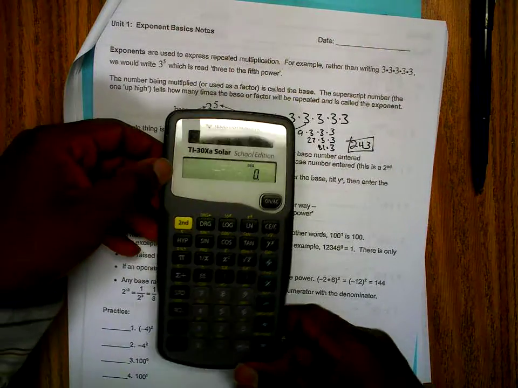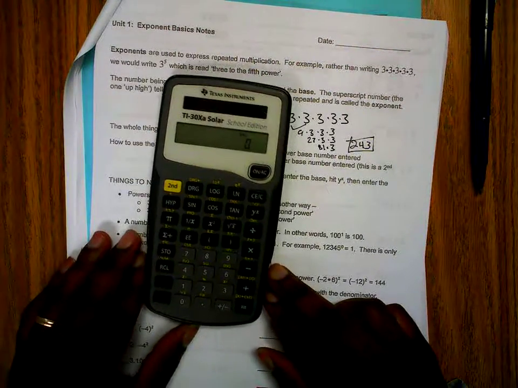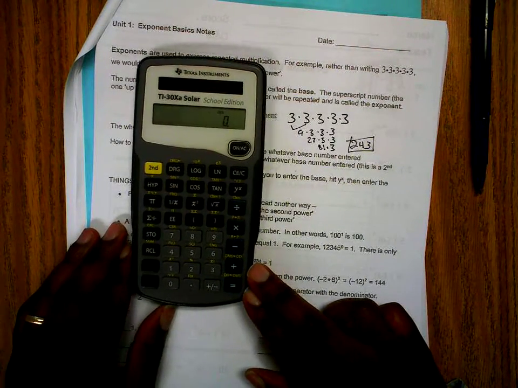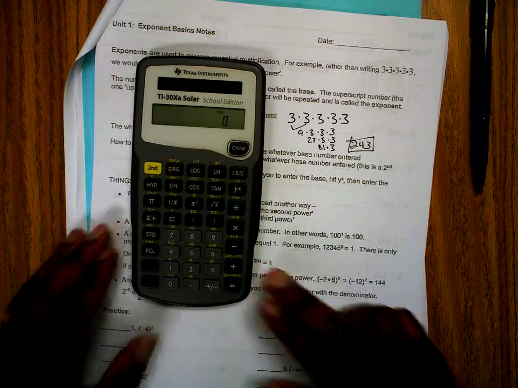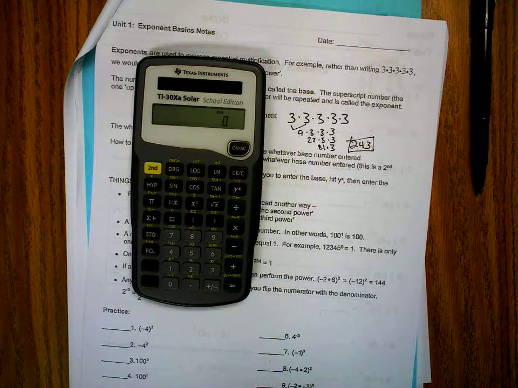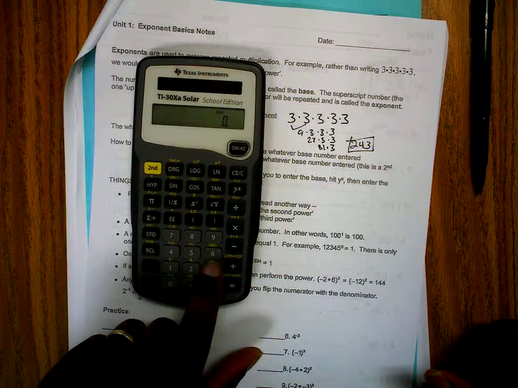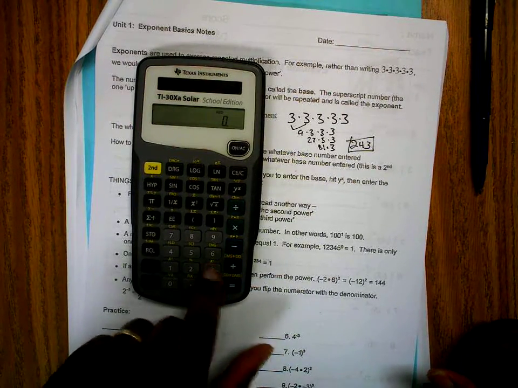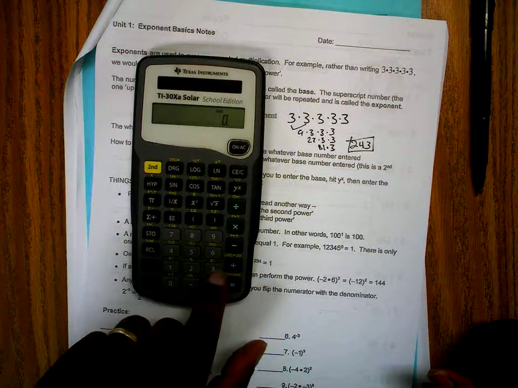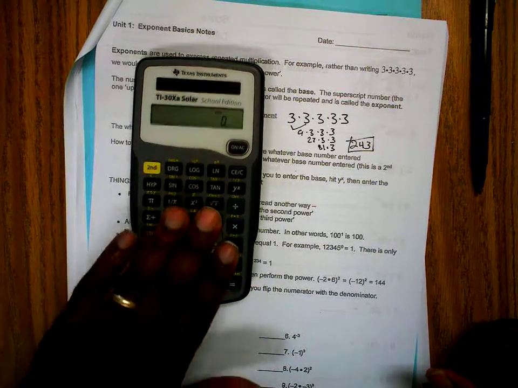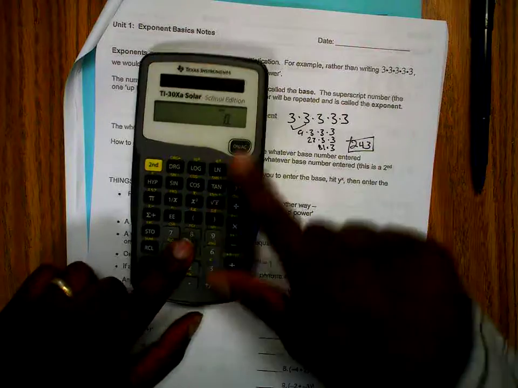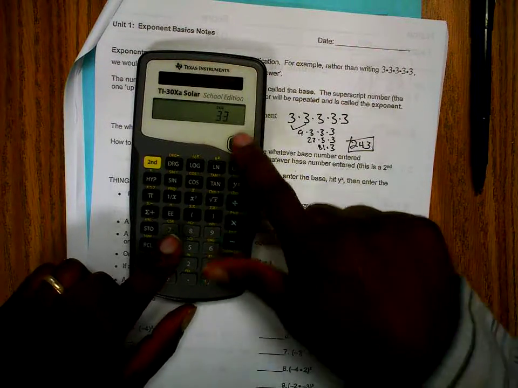Now, if you have your calculator handy, you will see, if I can get that in the right place, I believe that looks good. So we're going to go with 3 to the 5th power. So we're first going to put in the base. If that registers... There we go. It worked for me.